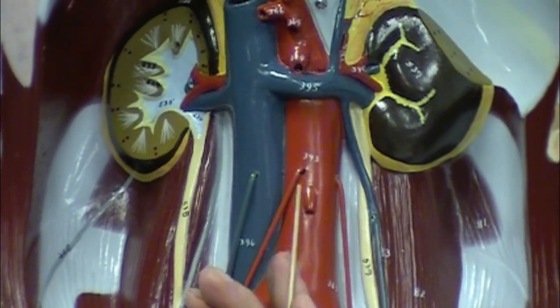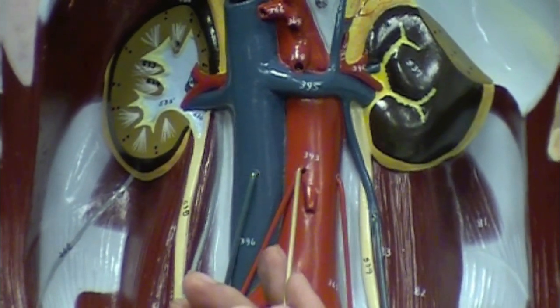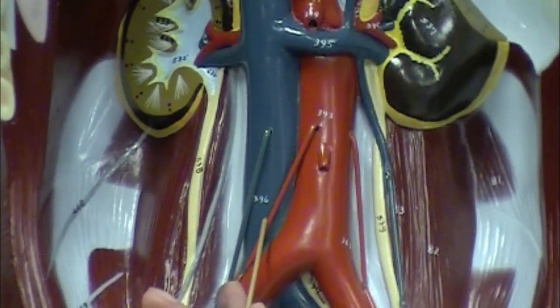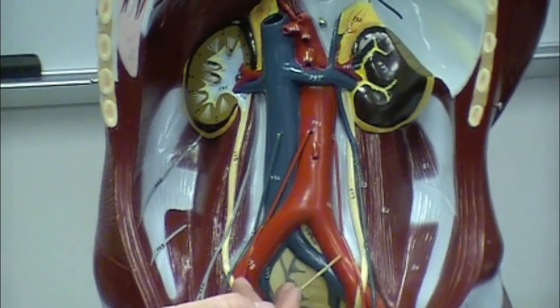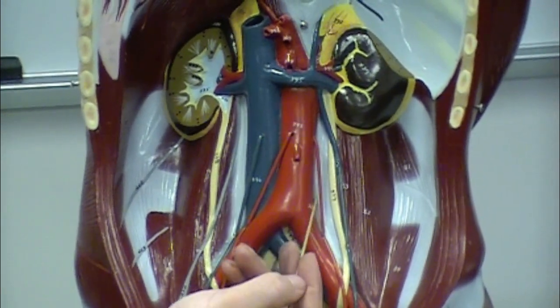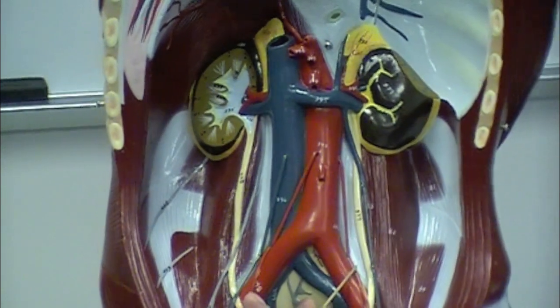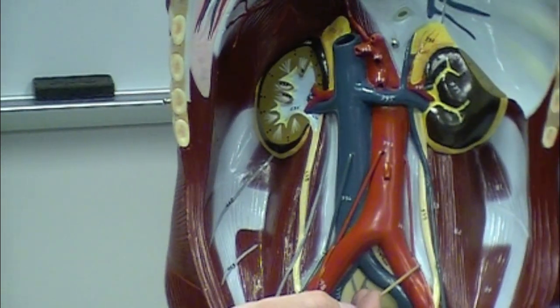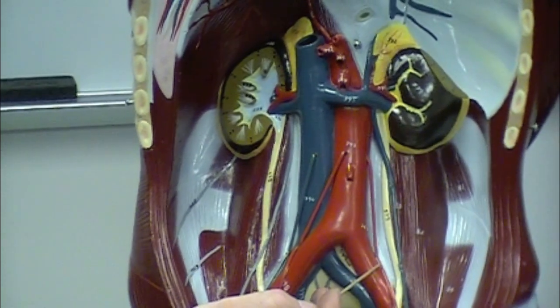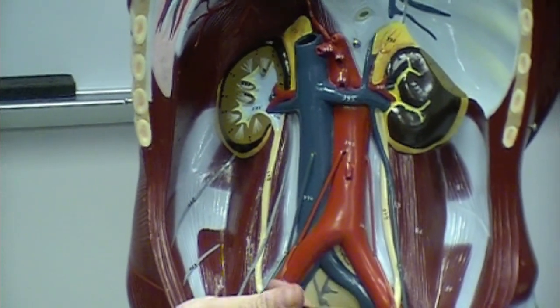The next arteries are called your gonadal arteries, your right gonadal artery right here, and then your left on the other side, both coming straight off of that aorta. And on this model, you cannot see mid-sacral artery or lumbar arteries.